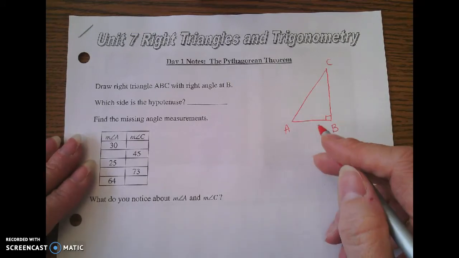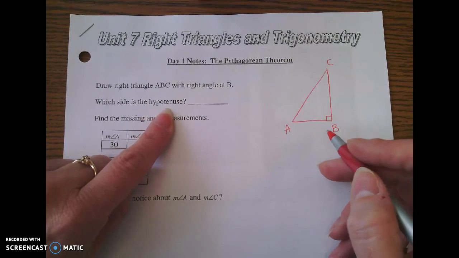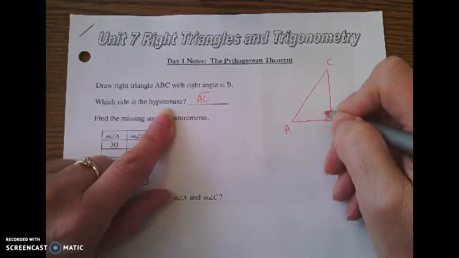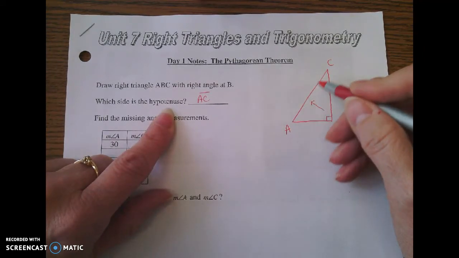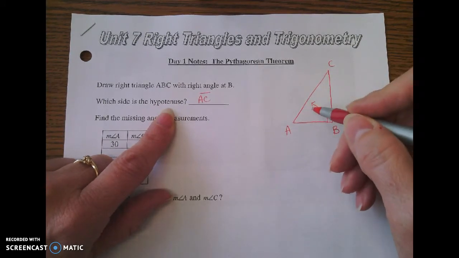So in a right triangle, there's one side that's really important, and it's called the hypotenuse. It is line segment AC. It is always across from the right angle. It's always the longest side, and usually it's the one that's slanted.